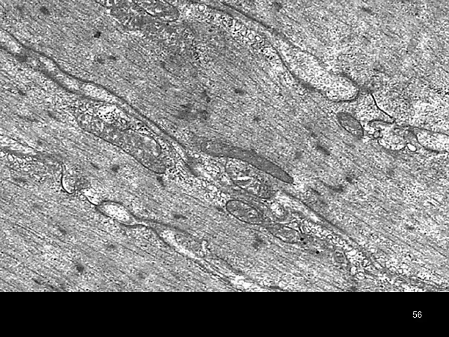Higher magnification again, showing these dense bodies. The little black spots look like pepper scattered throughout the plasma membrane of our smooth muscle cells.